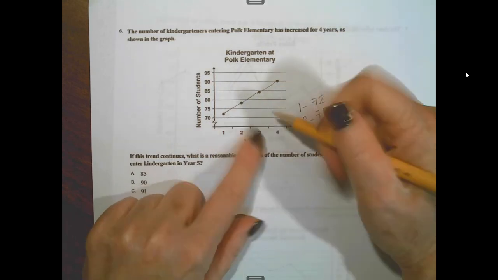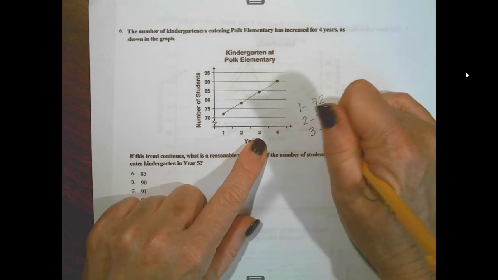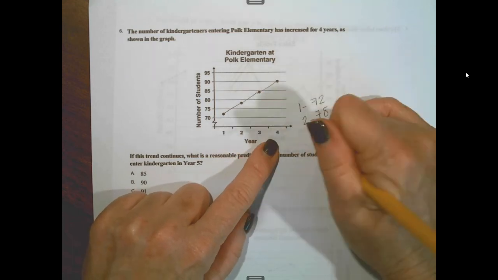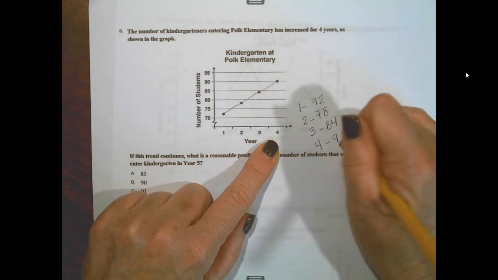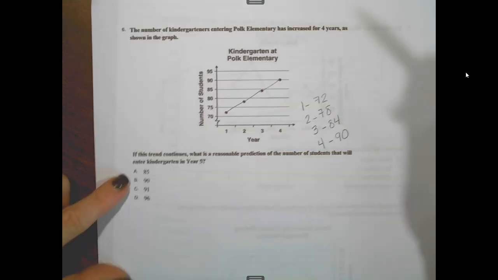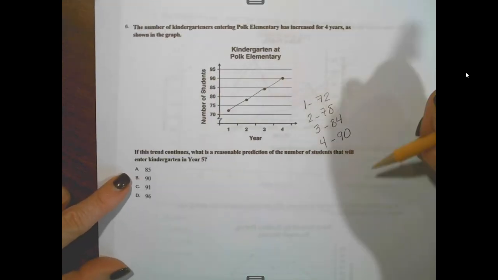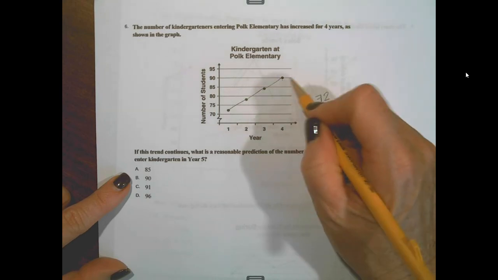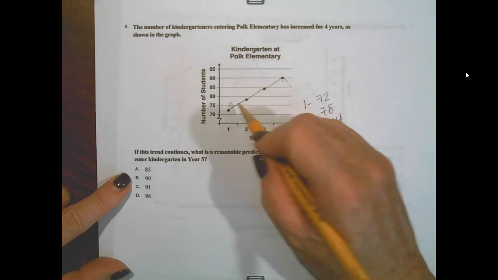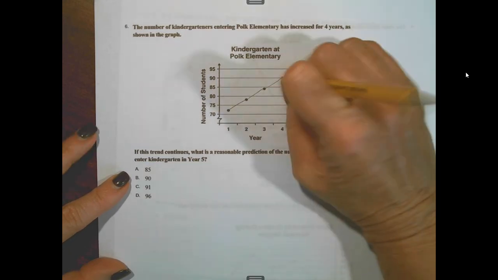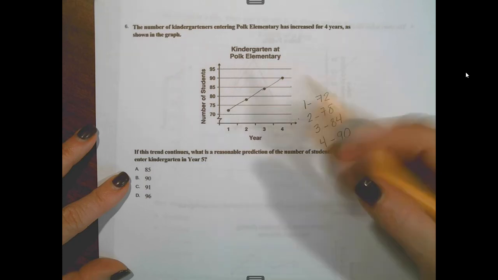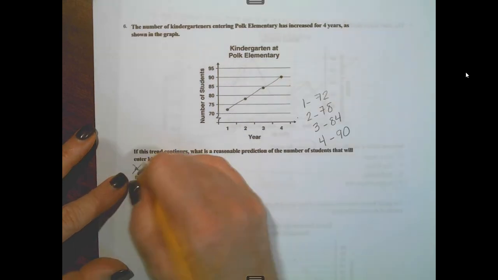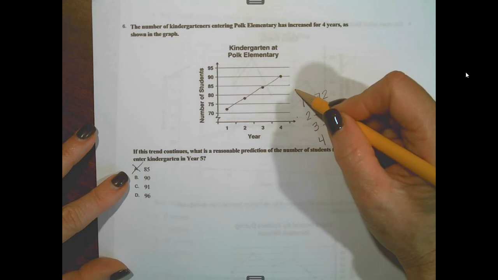Year 3, I'm going to guess about 84 students. Year 4, it looks like, well, it is 90 students. So they're asking if it could be 85 students if the trend continues. Well, if it dropped down to 85, then that would be a decrease. And the trend is it's increasing. Not exactly the same amount, but on average around the same. So I'm going to say it is absolutely not going to be A, because then that would show a decrease.